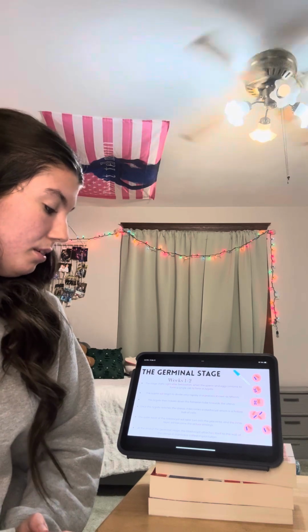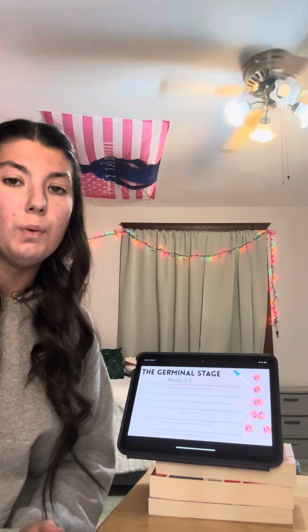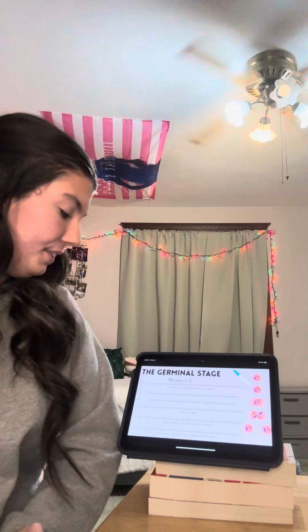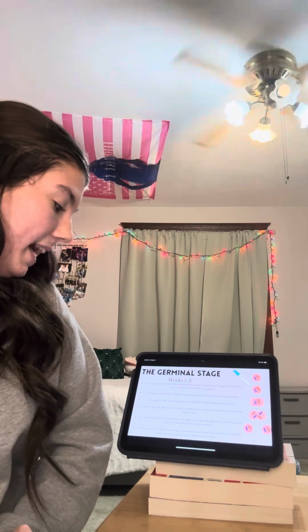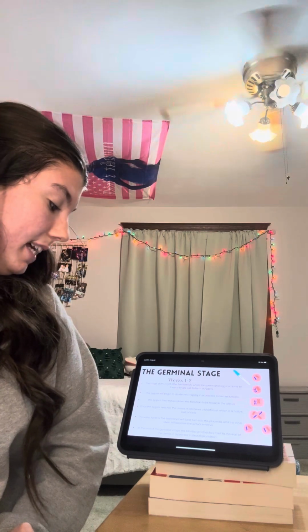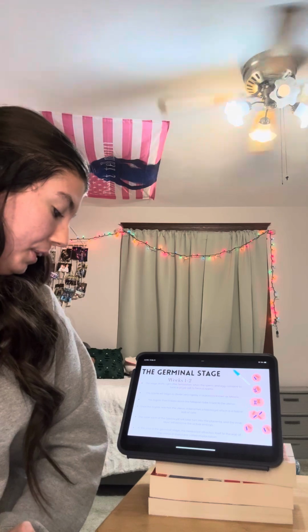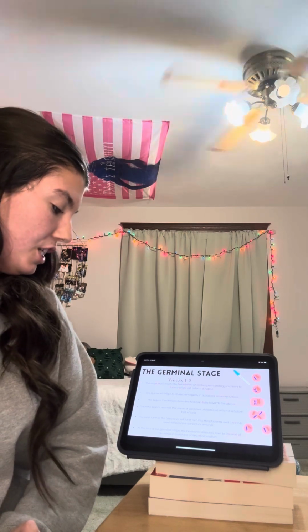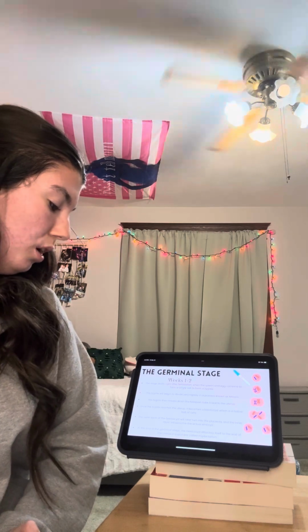Once the zygote reaches the uterus, it becomes a blastocyst, which is essentially just a hollow ball of cells. The outer layer of the blastocyst will later turn into the placenta, and the inner layer will become the actual embryo. At the end of the germinal stage, the blastocyst attaches itself to the wall of the uterus in a process known as implantation.